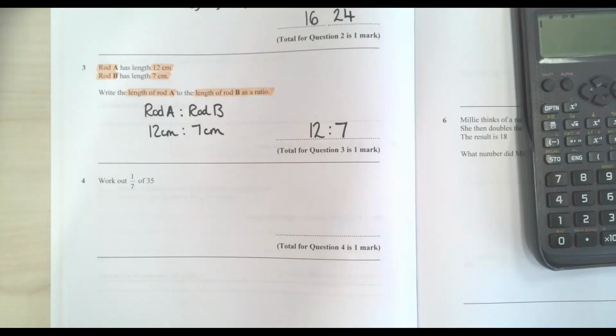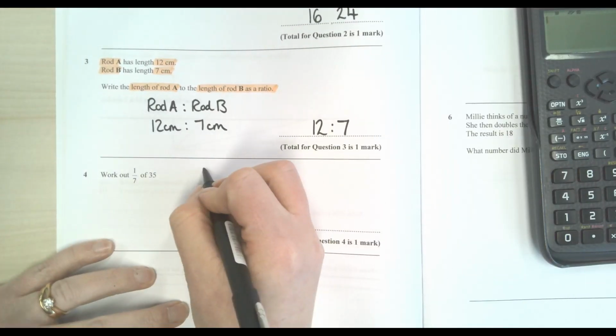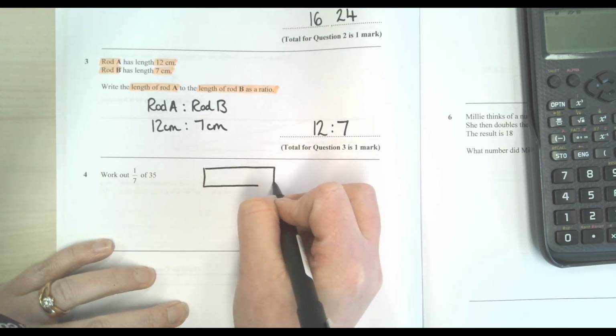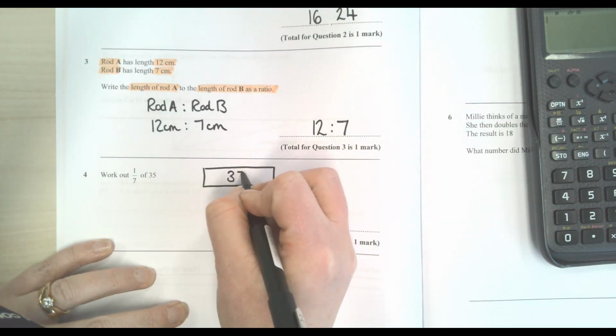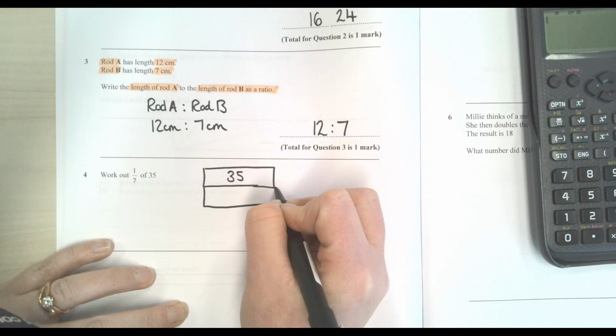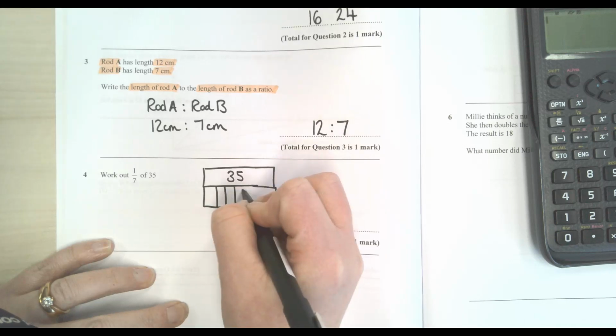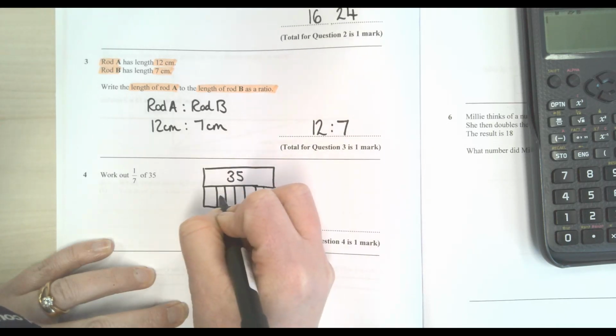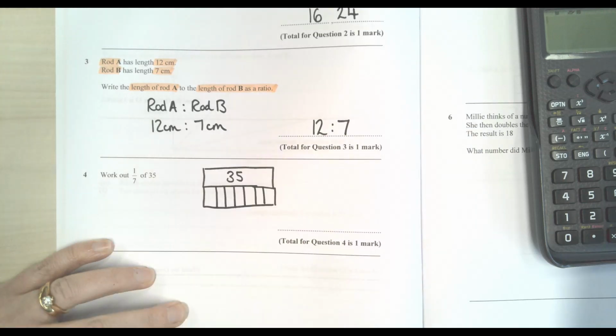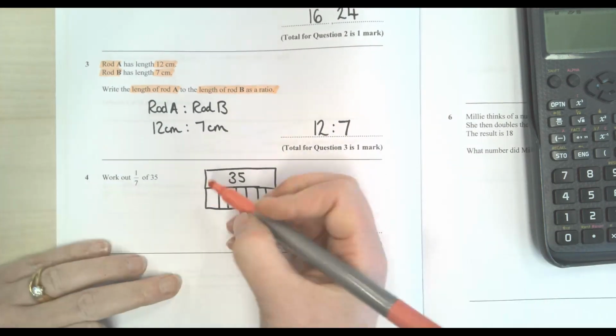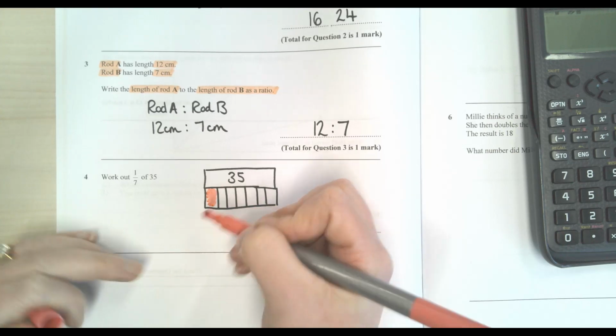And then I'm asked to find 1/7 of 35, fraction of an amount. I'd always do a bar model. I've got 35. It's been divided up into 7 equal parts. 1, 2, 3, 4, 5, 6, 7, and I want to know what just one of those parts is equal to.